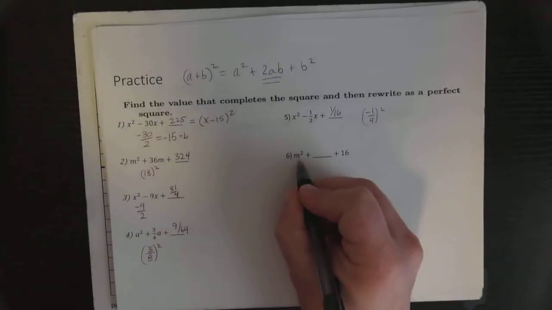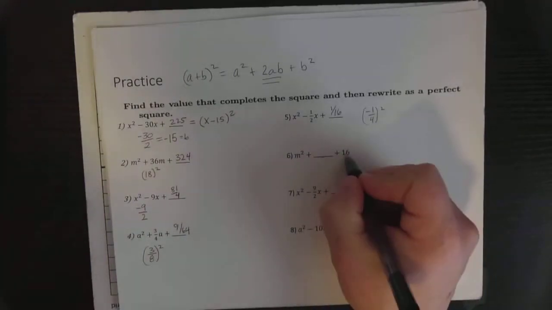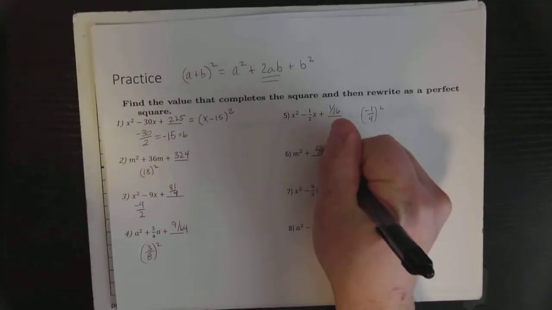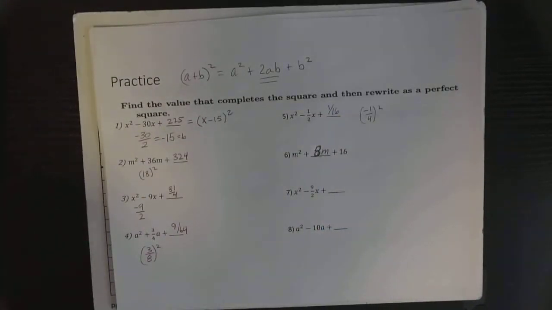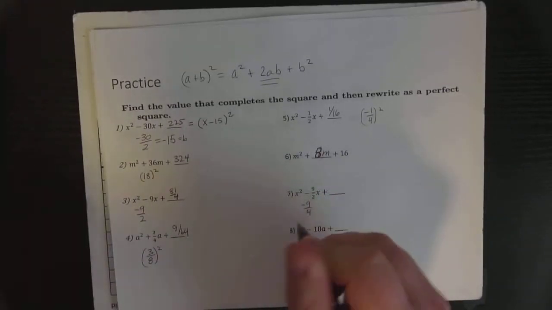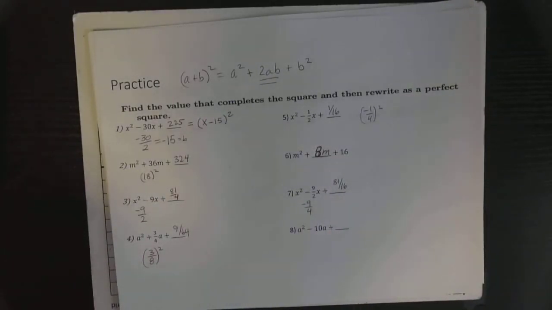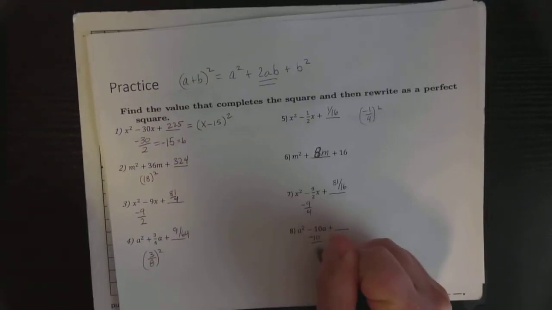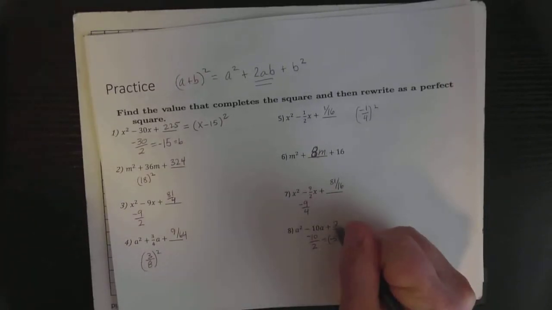This one I'm going to work opposite. This is m squared plus something plus 16. Well, what did I square to get 16? Well, that must be 4. Would be 4, and then I need to multiply by 2. So that becomes 8m. Negative 9/2 divided by 2 is negative 9/4. Negative 9/4 squared is 81 over 16. A squared minus 10a, divide negative 10a by 2. That gives me negative 5. Square it, and I get plus 25.